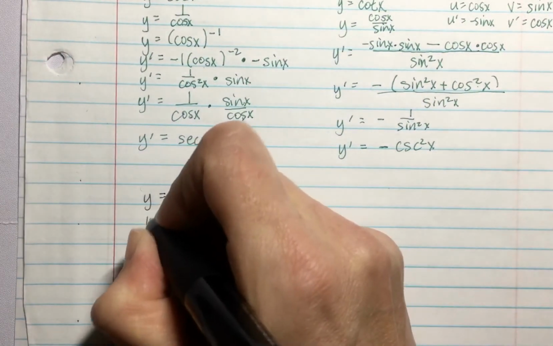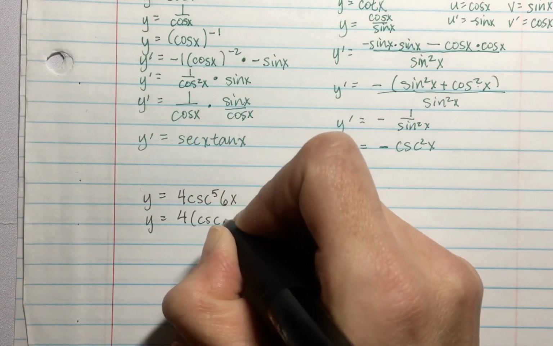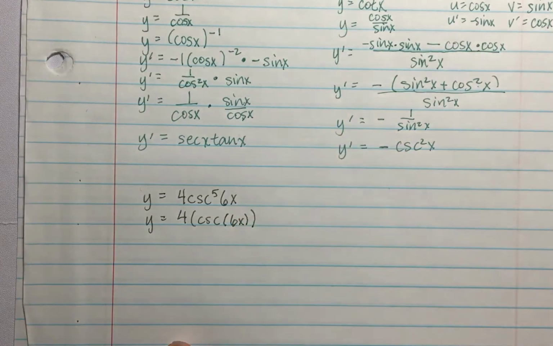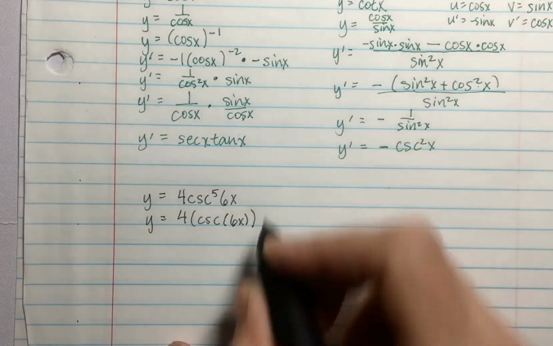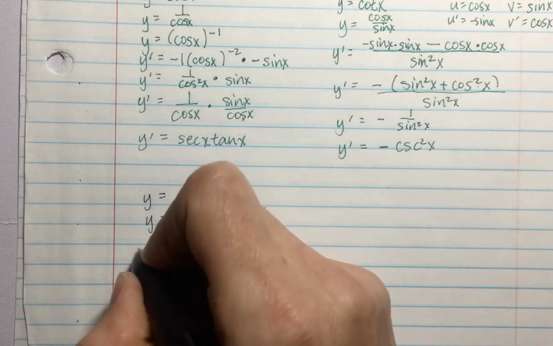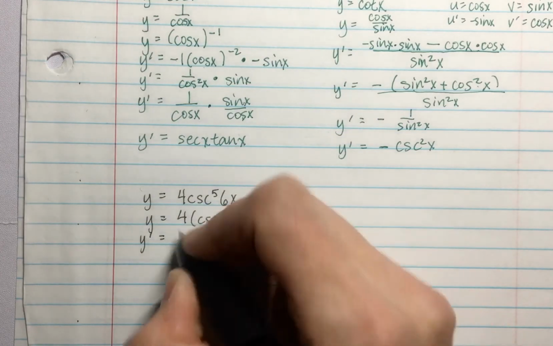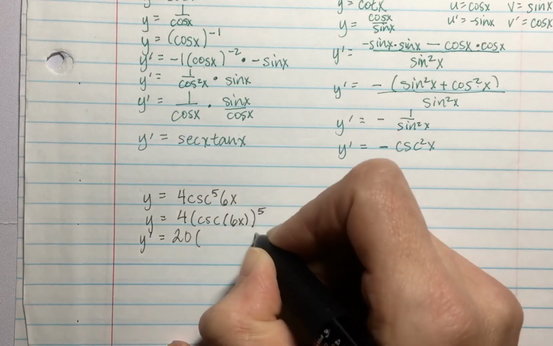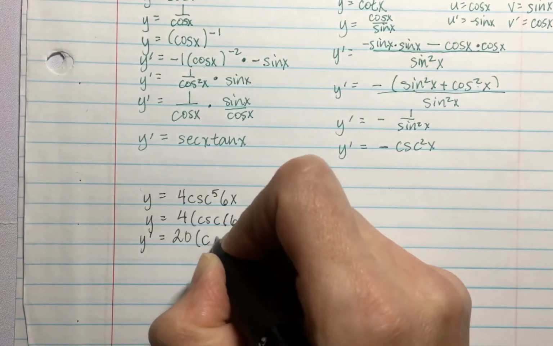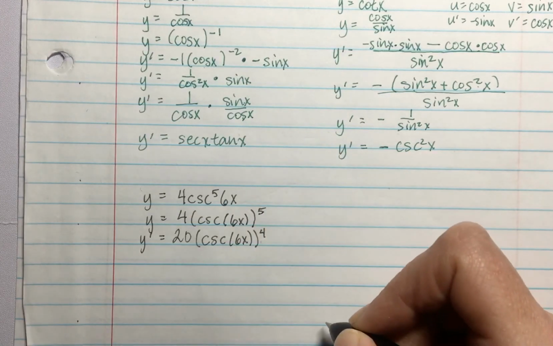First of all, I'm just going to rewrite this so I can see my inside versus outside a little more clearly. I'm going to write it as 4 times cosecant of 6x, all to the 5th, and I'm even going to put my 6x in parentheses just as an extra reminder. So notice that our inside has an inside. That 5 is on the outside now. Okay. y prime, we get the derivative of the outside, so 20 to the 4th, while keeping the inside the same, cosecant 6x, times the derivative of the inside.